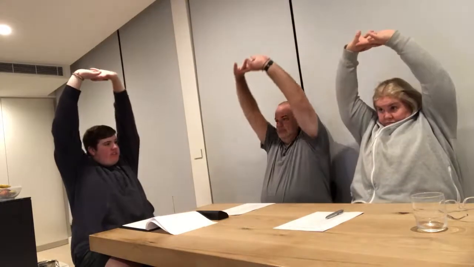Last but not least, we have the shoulder extension. So, as with all of them, please put your feet flat and your back against the chair. You're going to interlock your fingers, reverse them out, and stretch as high as you can. Holding, remember to breathe in through your nose and out through your mouth. You should feel your shoulders slowly stretching. And release.